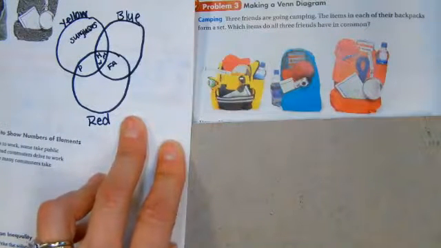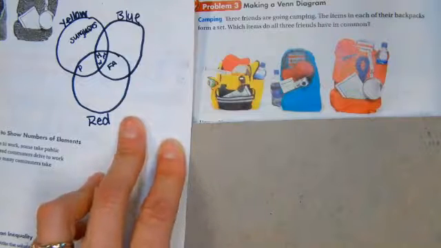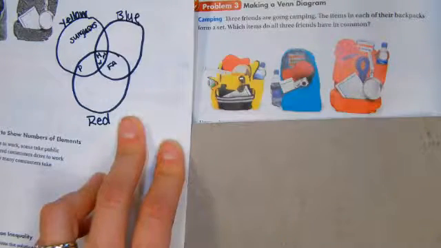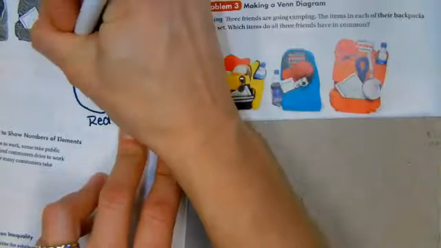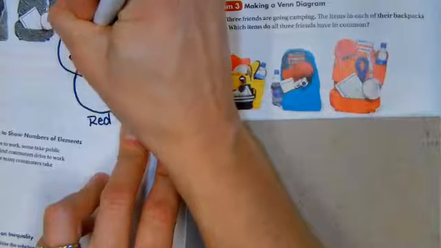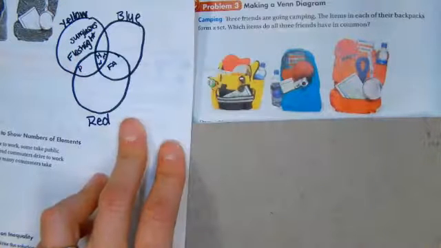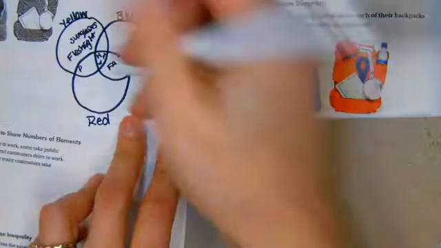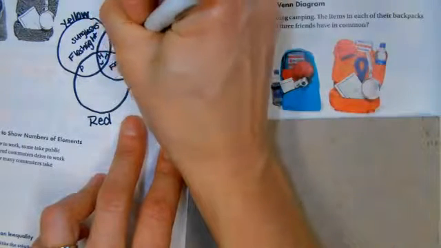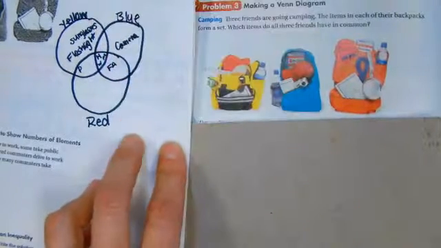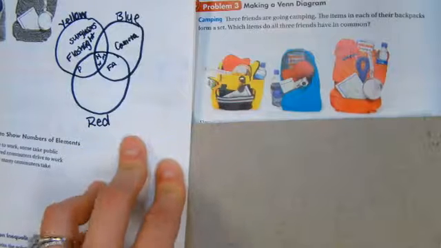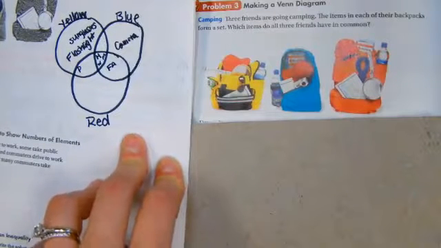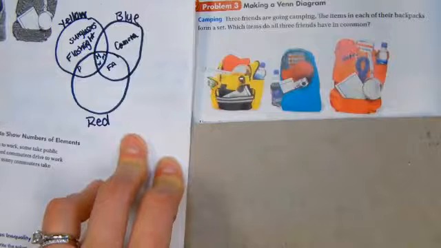Is there anything else on the yellow bag that is not shared with anyone else? Shared with the other two bags? Camera, yeah. The old school camera. Okay, not super old school, but. All right, is there anything else in the blue that's not shared? No. All right, how about the red? The rope.